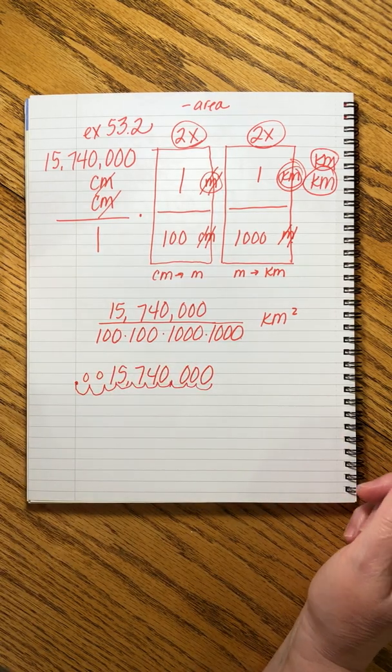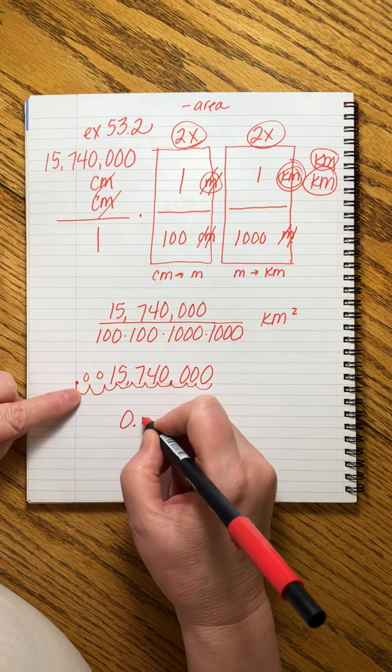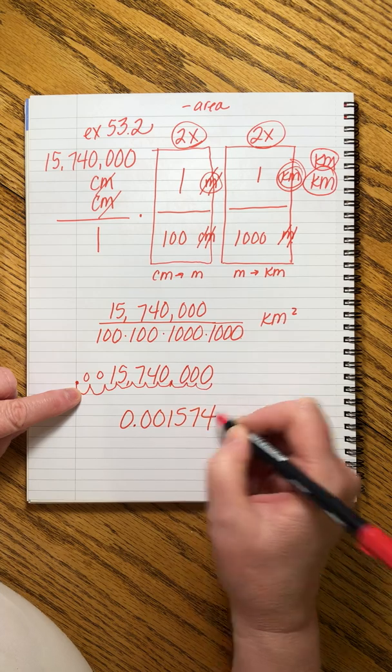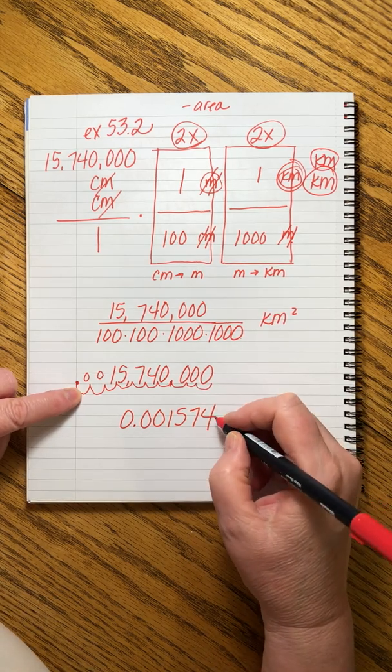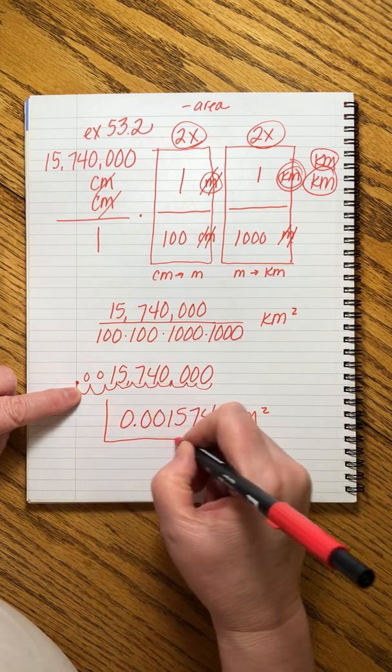That means our answer is, you can put a lead zero before the decimal if you want. It's kind of fancy. 0.0000000001574 kilometers squared. That is the right answer.